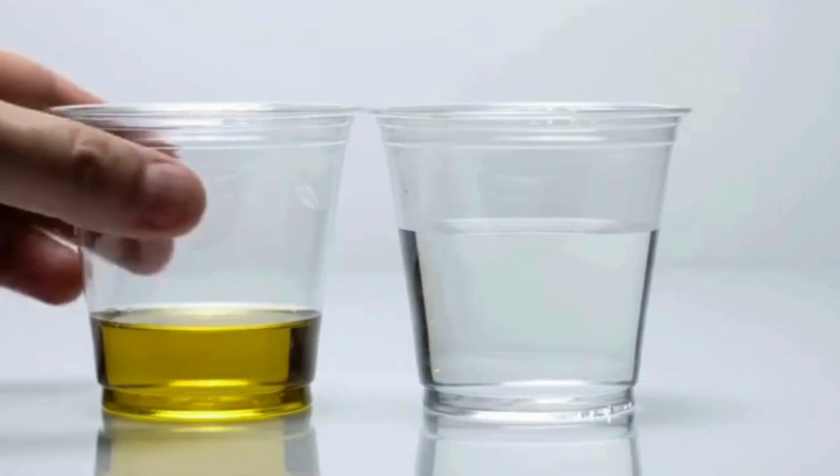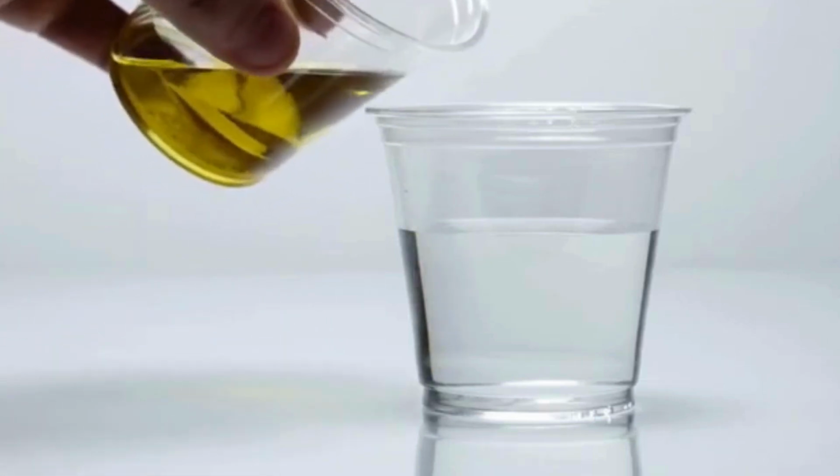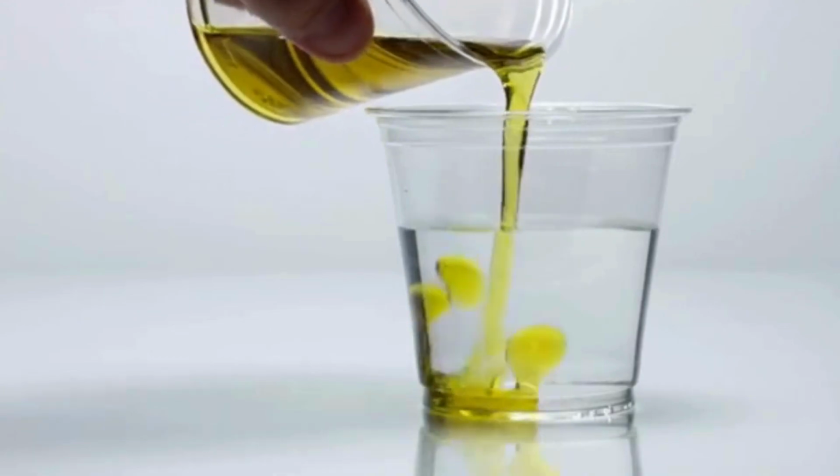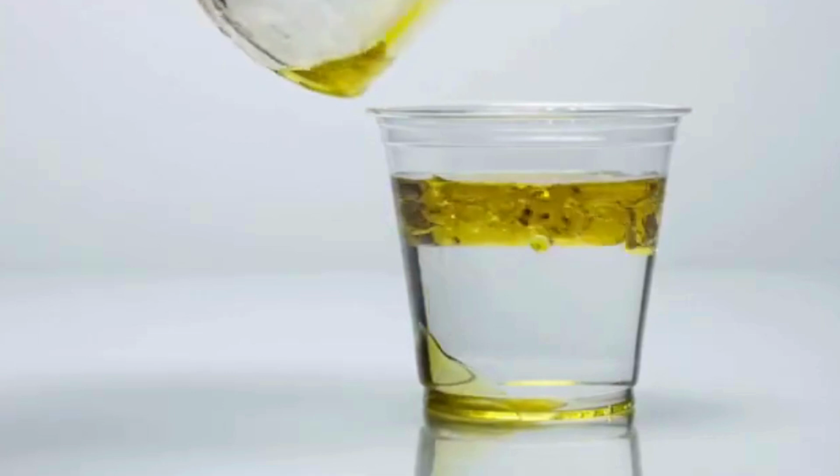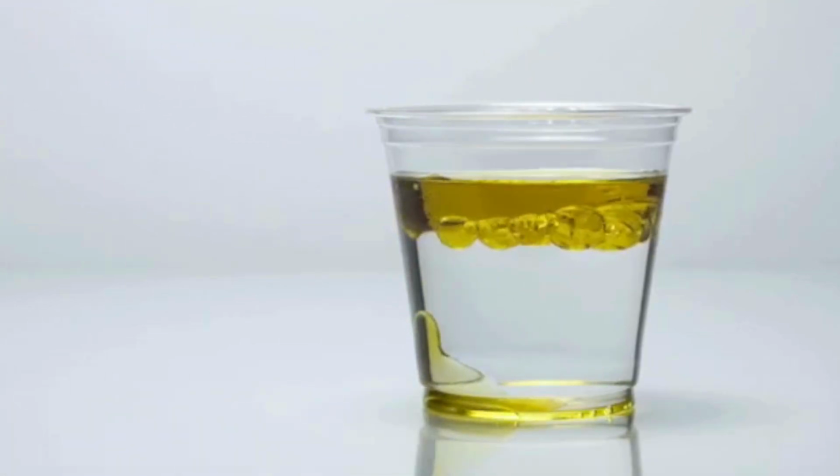Here's a pretty cool video. If you pour oil in water, you find that the oil does not mix with water. You can see that. See, it's not mixing. Why not? Well, to answer that question, we need to explore something called molecular polarity. And that's what we'll do in this video.